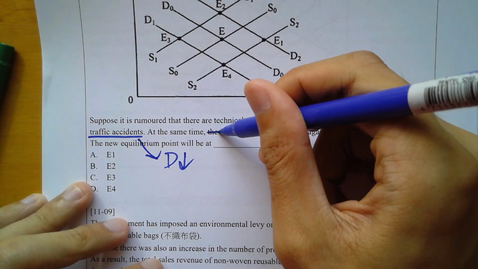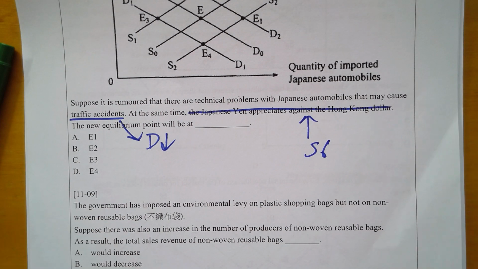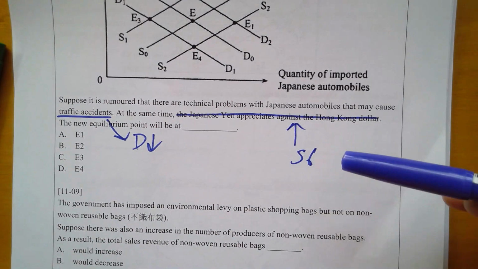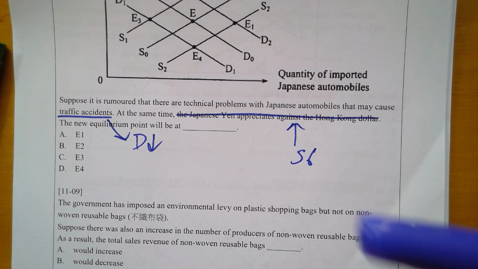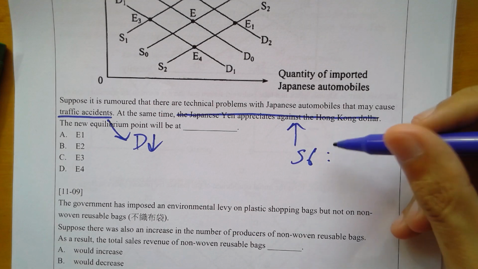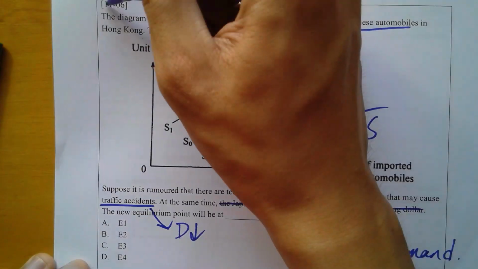Actually, the next sentence, I will cross it out. Because this one, you will learn in your Form 6 when it comes to international trade. You will find that in terms of Hong Kong dollars, since Japanese yen appreciates, no matter what the Japanese price was originally, you will find that you want to buy less. Under all prices, you will buy less. So this one actually also affects demand. So this question actually supply unchanged. So cross it out.